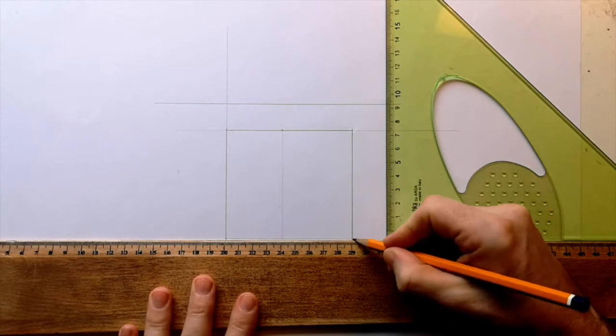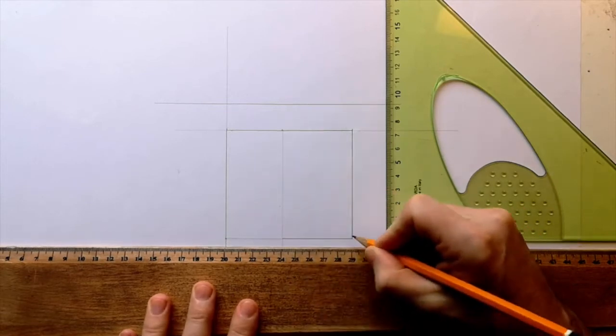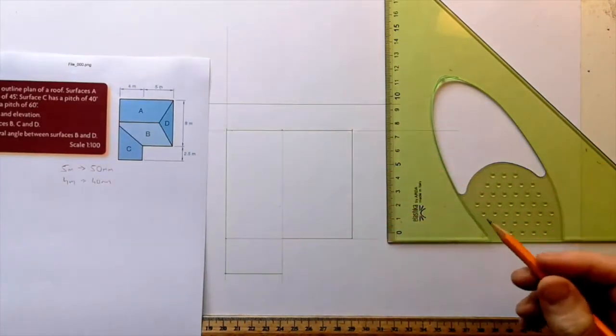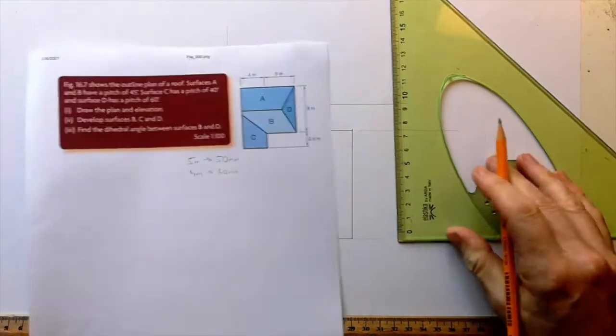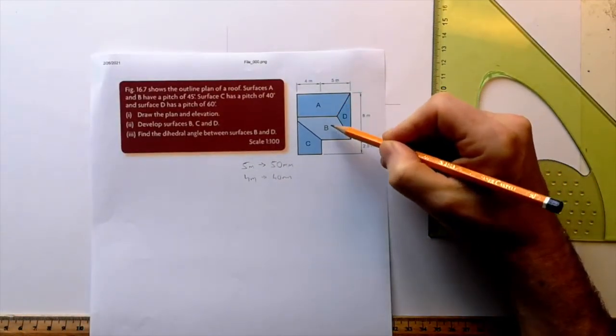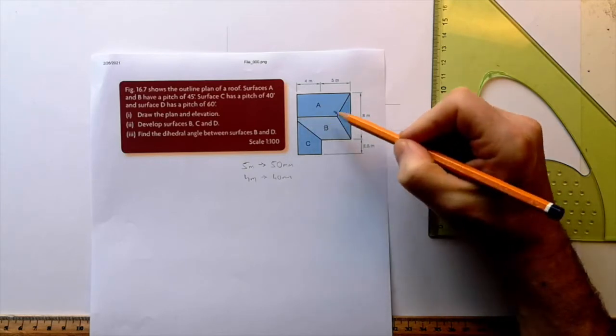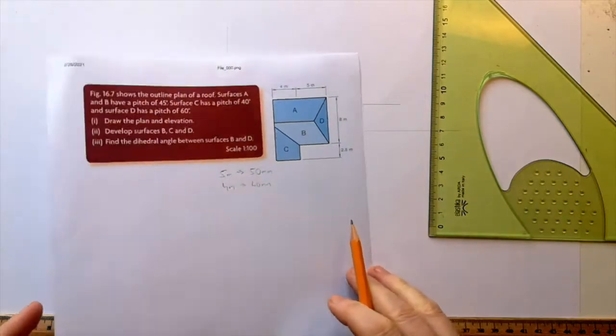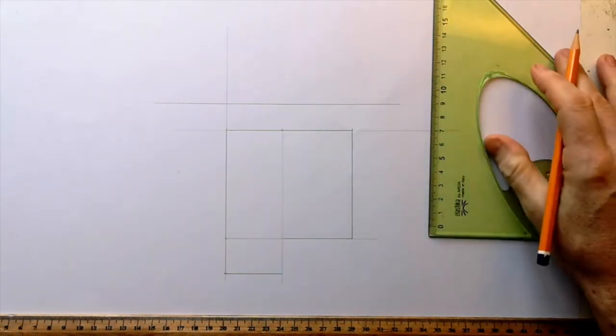Now, I can't draw all of these bits in because, as you see, when I come to here, something's happening with C and there. I don't have that information yet, so I'll just leave it blank. You could realize that because A and B are going up at 45 degrees, that apex is going to be in the middle, so it's going to be at 40, but I'm going to show you another way to do it. And we'll project a few of these up.